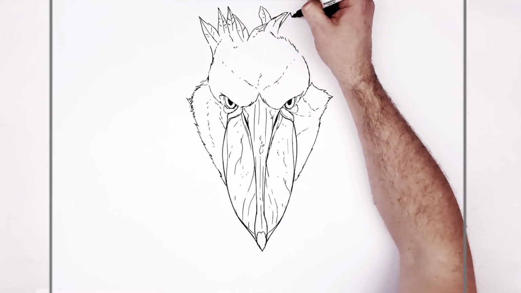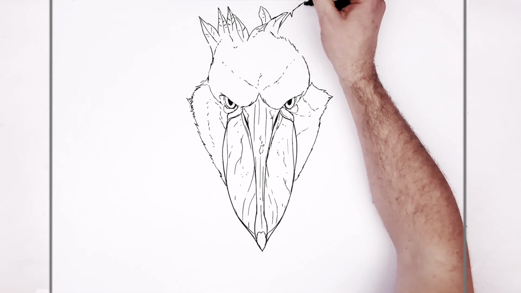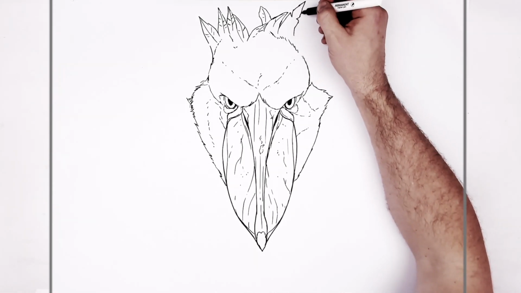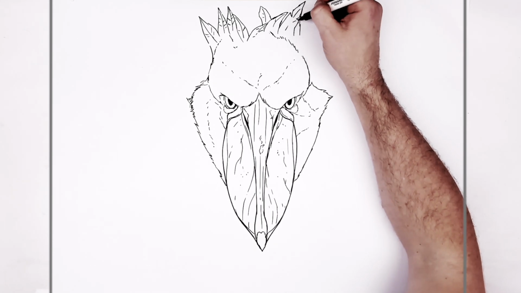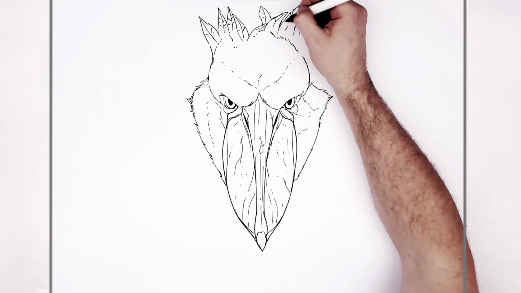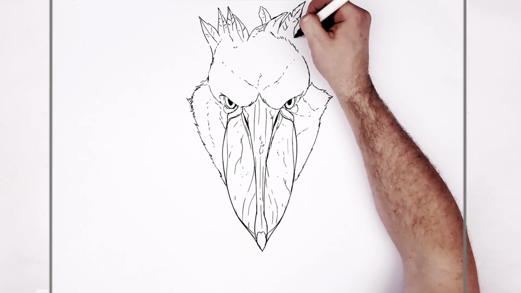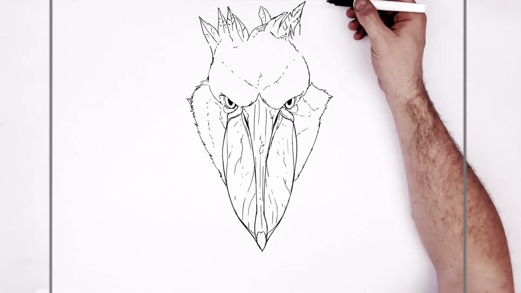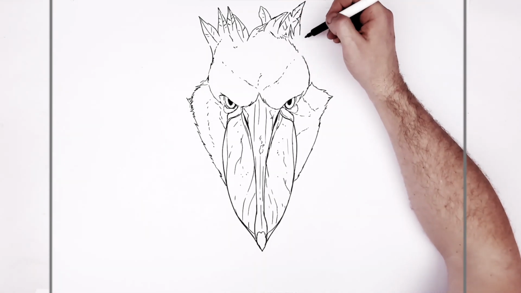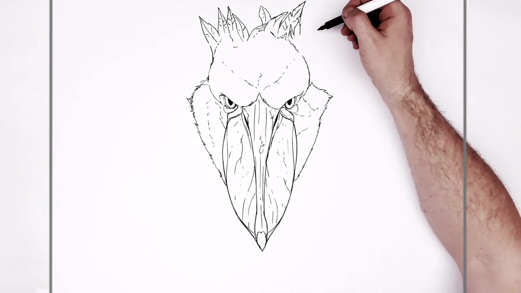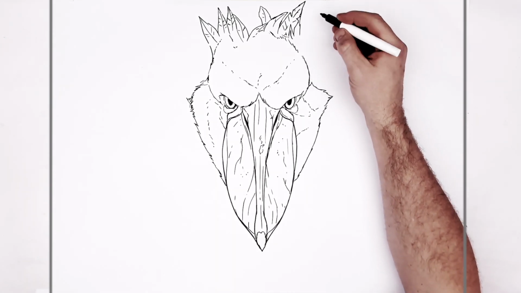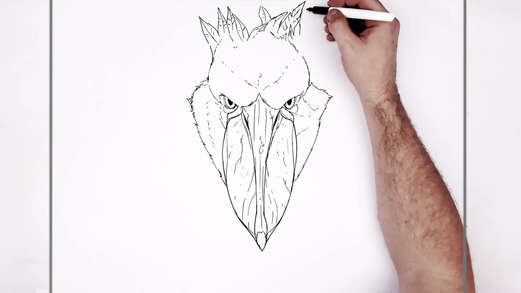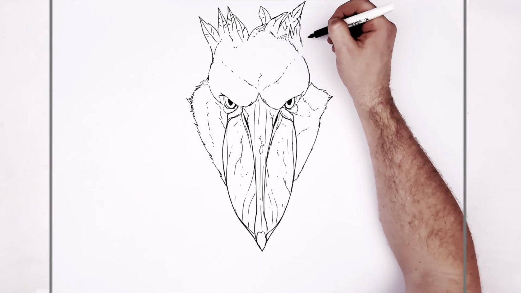You could do some feathers with chunks taken out of them if you wanted to make them look even more sort of... And yeah, you just keep going with all these.